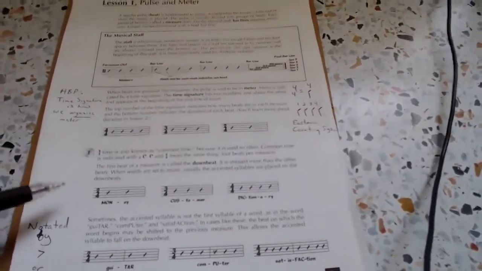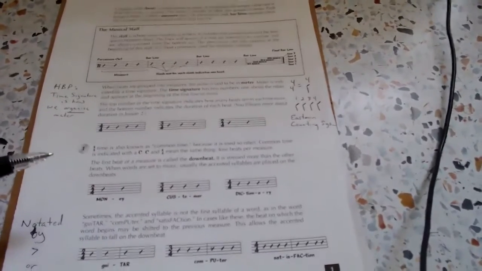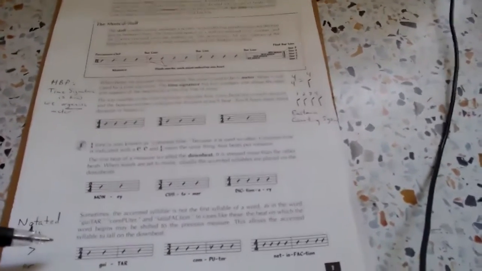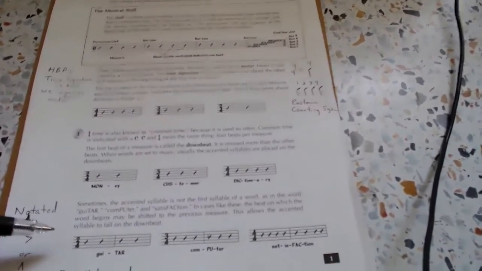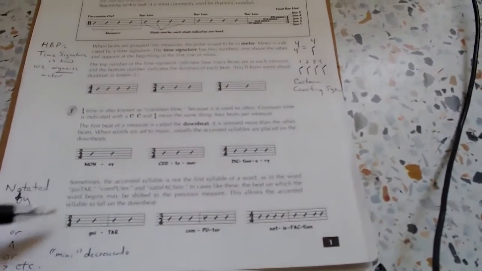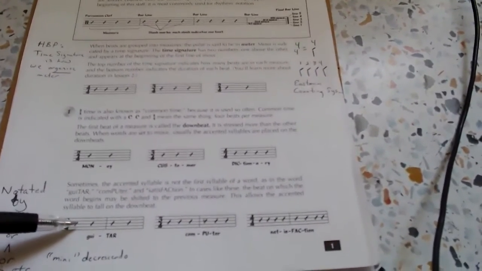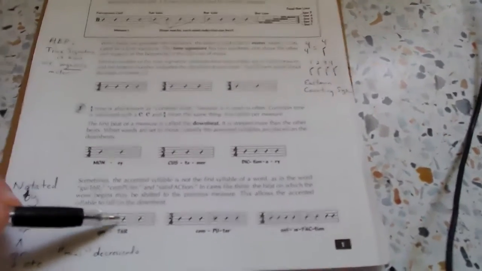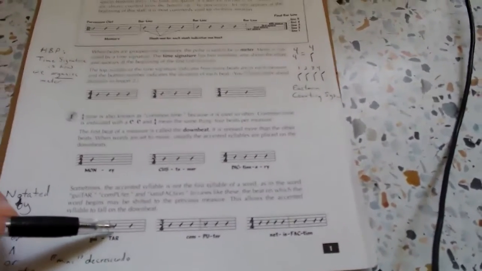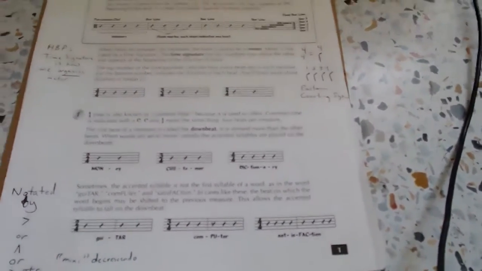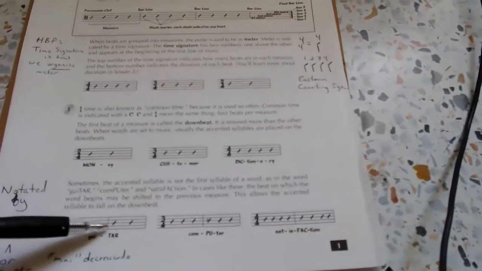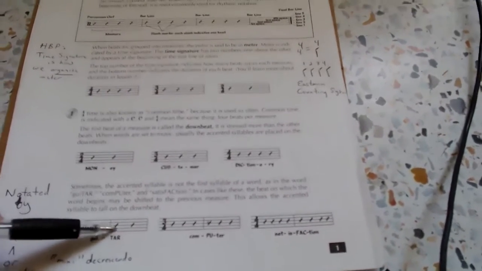Now, if you want to emphasize something other than the first syllable, how do you get that to work? And that is by backing the word up, okay? So in 2/4 time, it would be rest, guitar, okay? And then tar is the accent. So we put that on the downbeat. We just back it up. That's on beat 2. That's on beat 1.